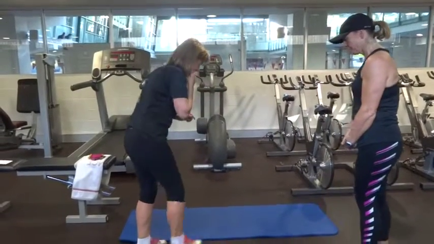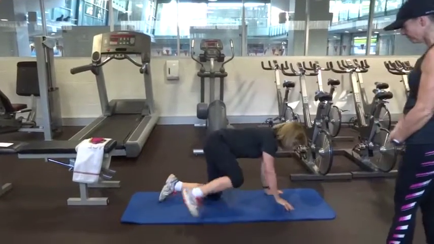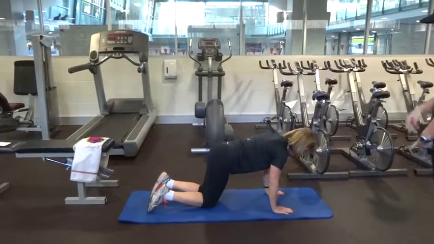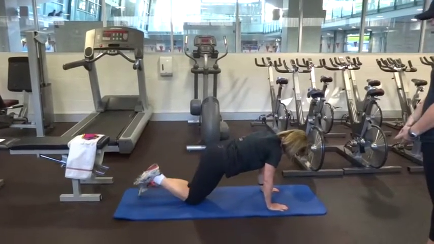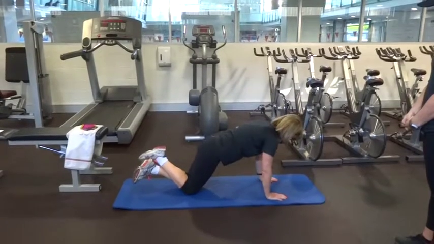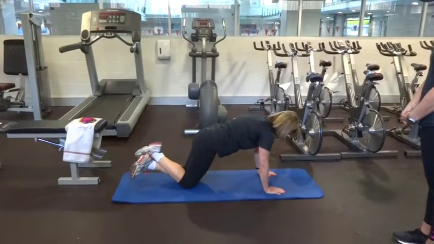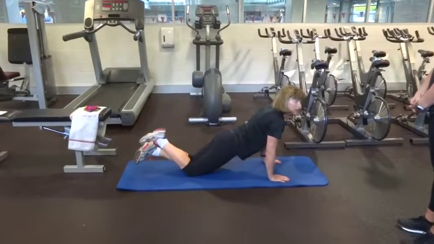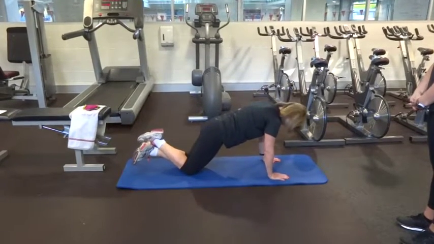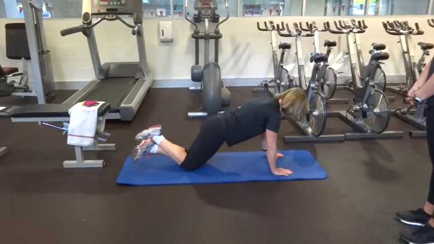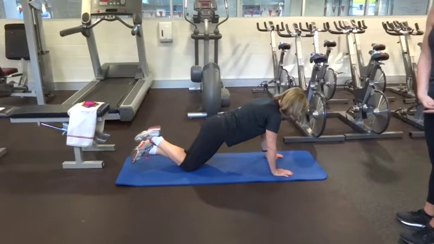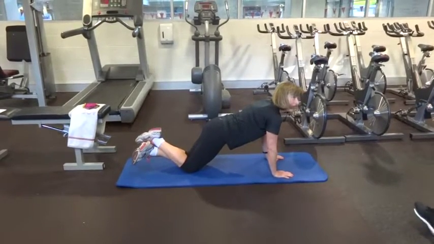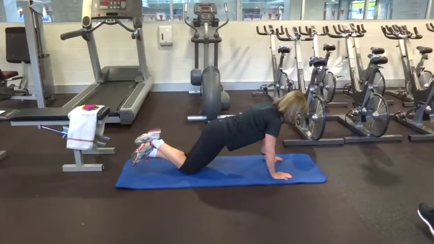on the mat. Hands directly under shoulders, balancing on your knees, back in a neutral position, in a plank position. Do not arch it, so straight. And what I will get you to do is inhale on the way down, exhale on the way up.